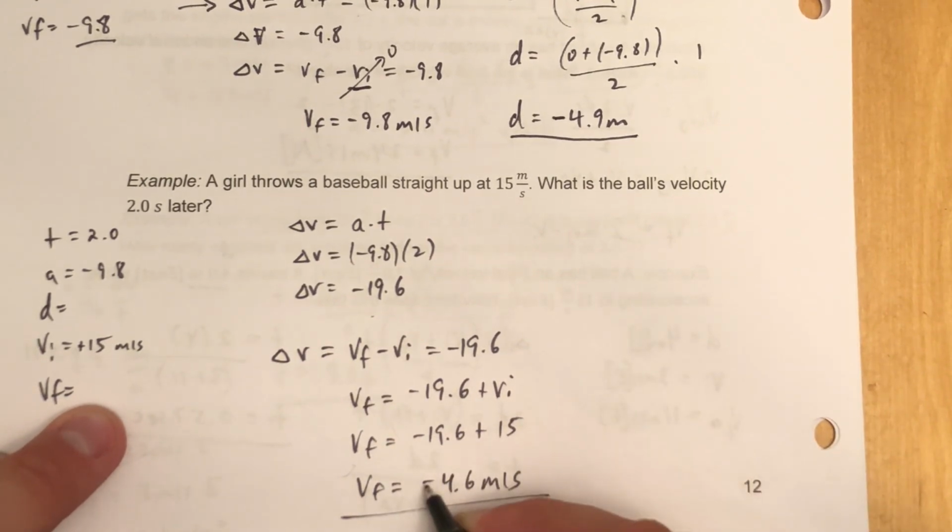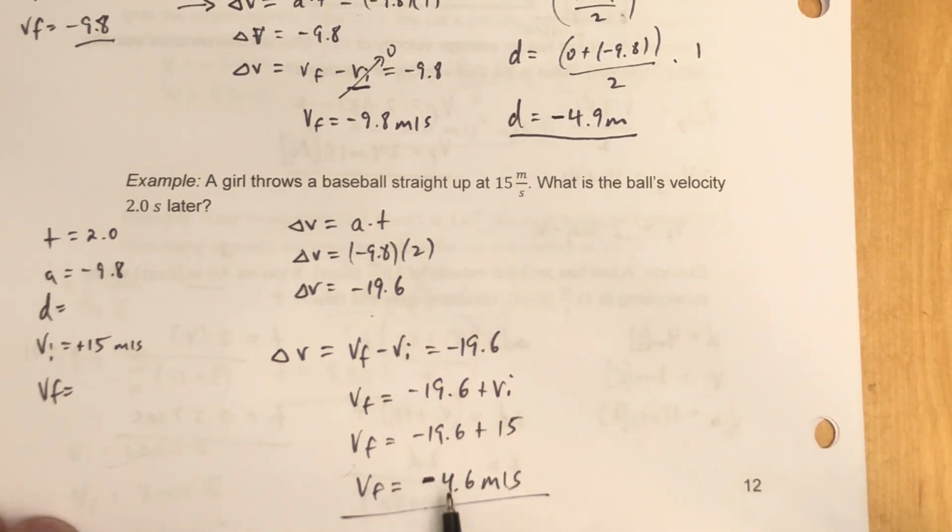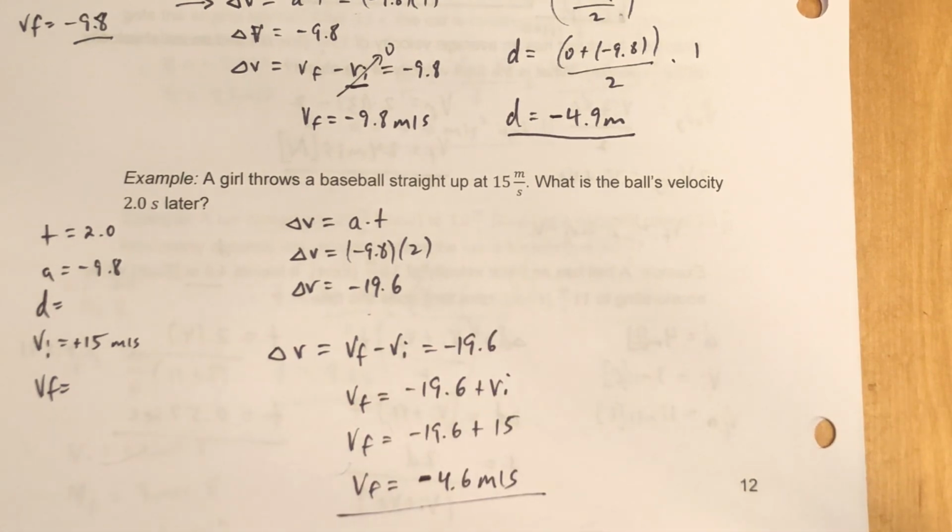We have our units, we have our direction, and we have our magnitude. So here's our final answer. And we also have our sig figs too. All right, that's a quick look at that. There's a lot more to this than just that. We're just scratching the surface of what kinematics is and what it can all be.